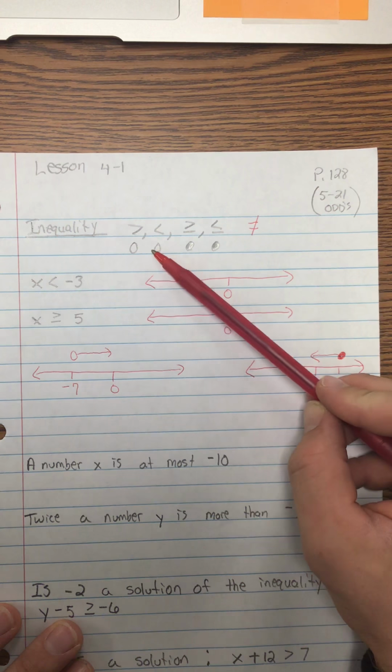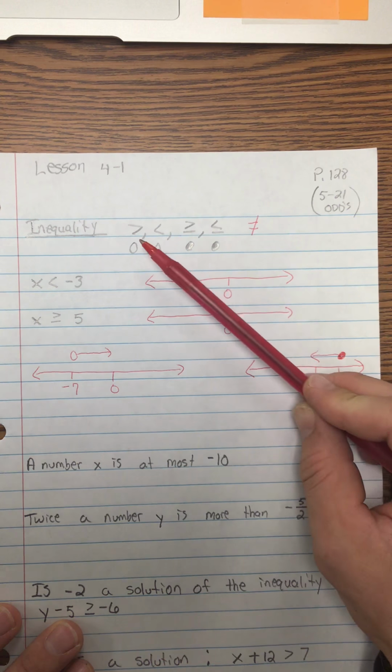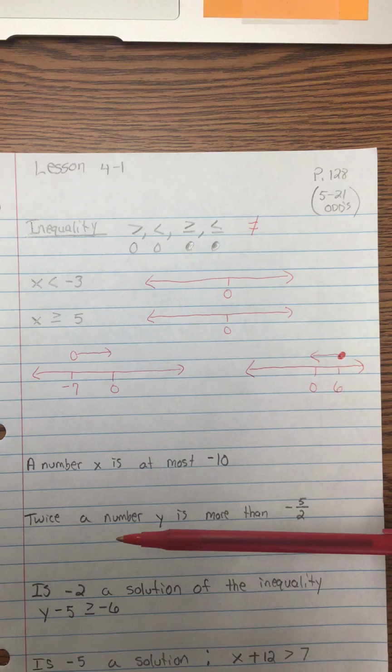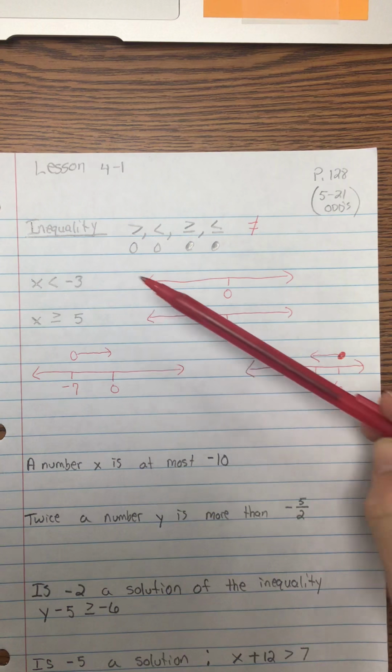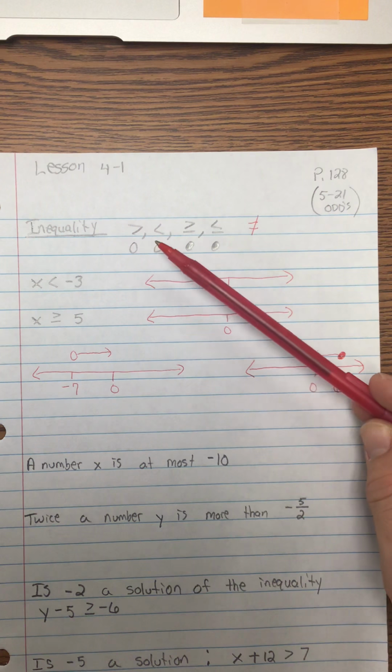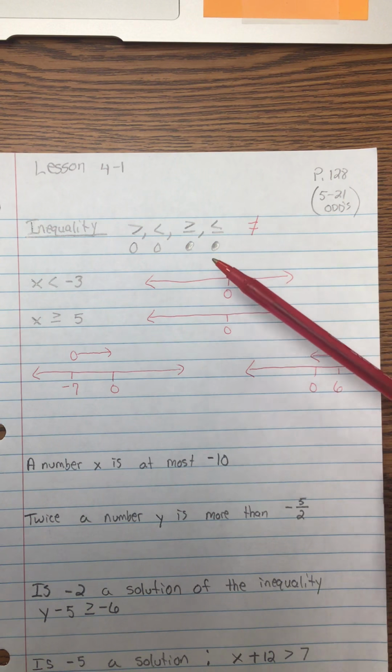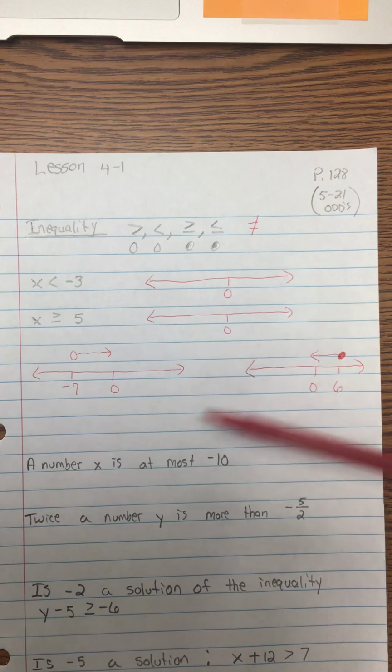The reason I have these open or closed circles underneath the greater than and less than symbols is that's going to be the circles we use when we are asked to graph an inequality. So if we're given just a greater than or less than inequality, we're going to use an open circle. When we're given a greater than or equal to, less than or equal to, we're going to be using a closed in circle. And I'll explain that here as I go through these examples.